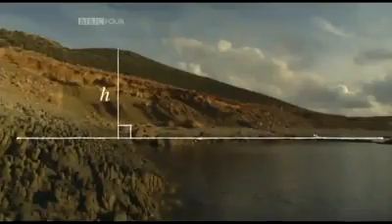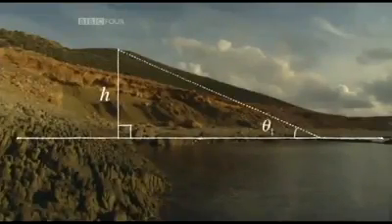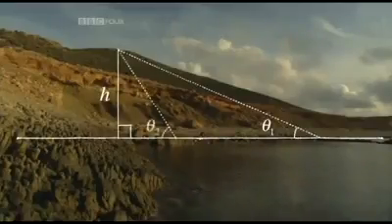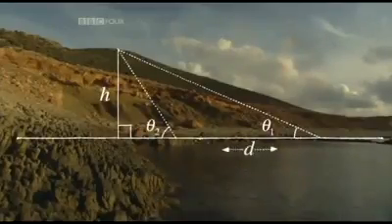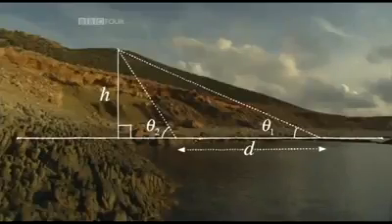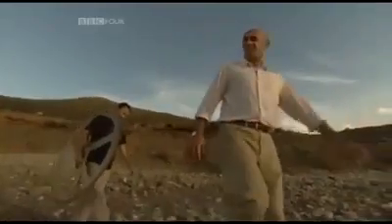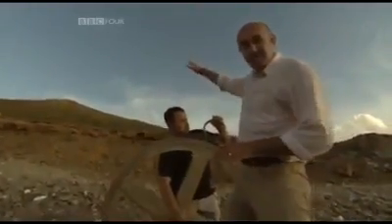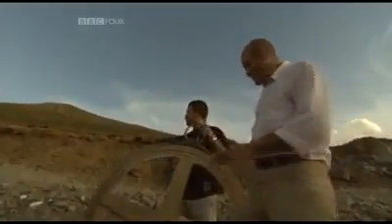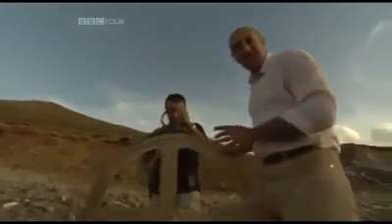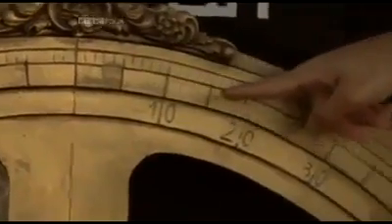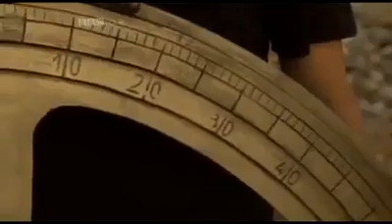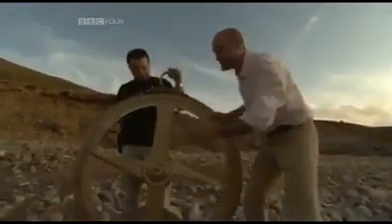Al-Bayruni's first step was to work out the height of the mountain. He did this by going to 2 points at sea level, a known distance apart, and then measuring the angles from these points to the mountain top. So, to measure the angle to the mountain top, Bayruni had to use a device like this called an astrolabe. It's basically a giant protractor. It has the angles and degrees marked around the outside and a pointer to help him determine his line of sight.